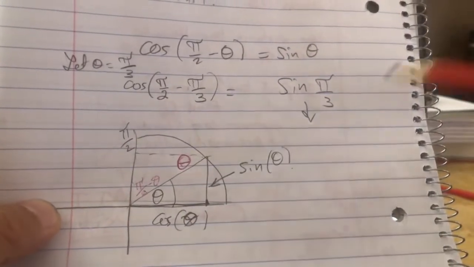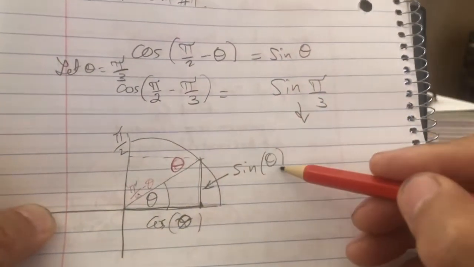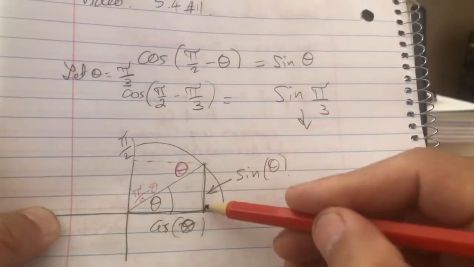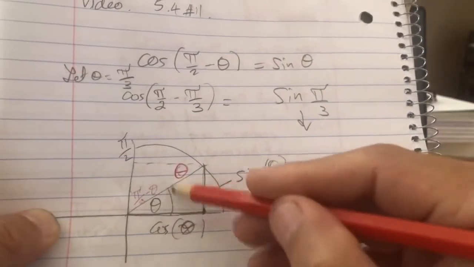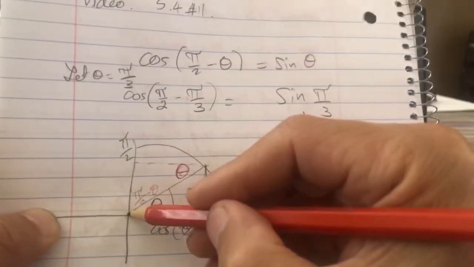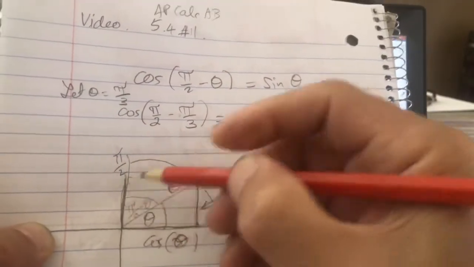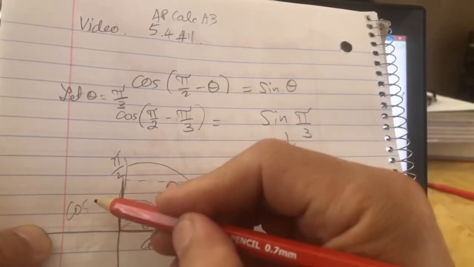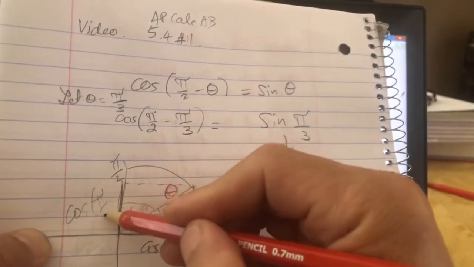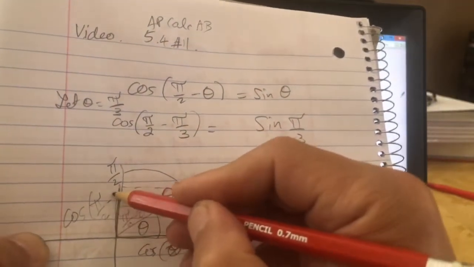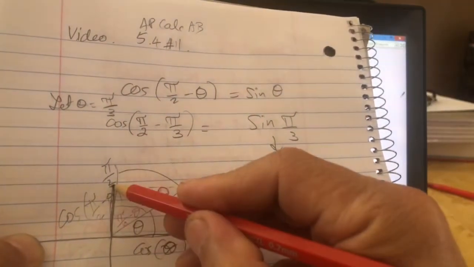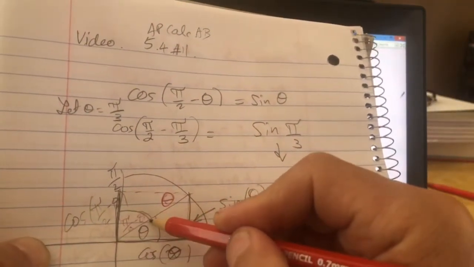So now what happened here is, this is the sine of this theta, which is the height or the opposite of this angle theta. Now, if you look at this guy right here, this is the cosine on this side. So this is cosine of your pi over 2 minus theta, because this side is adjacent to this angle.